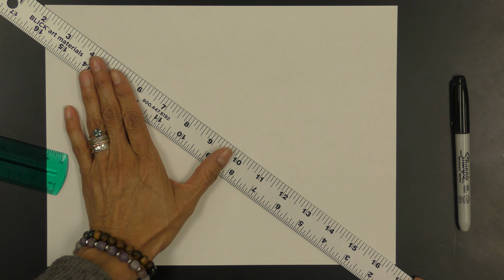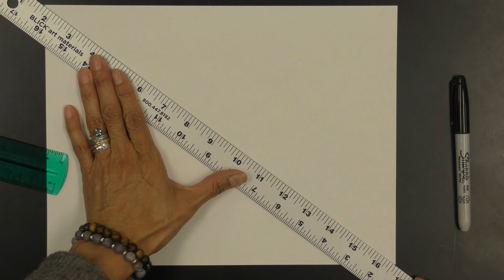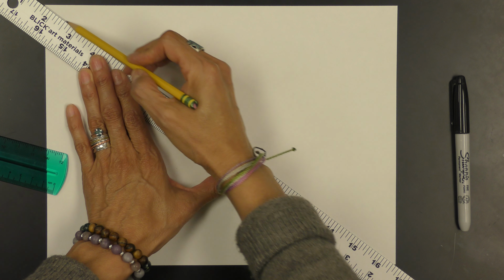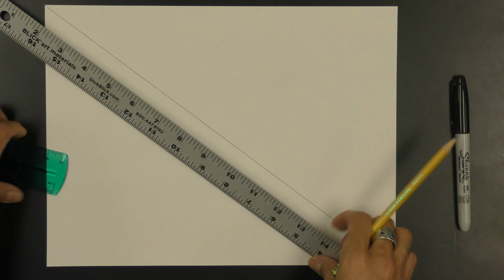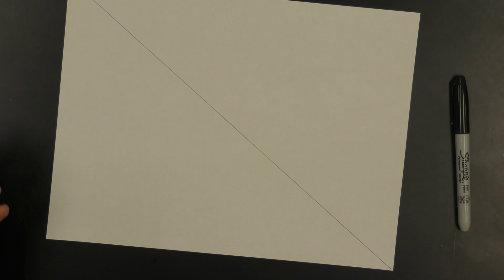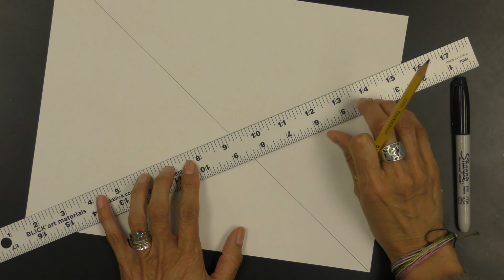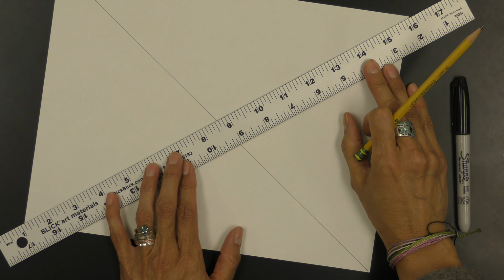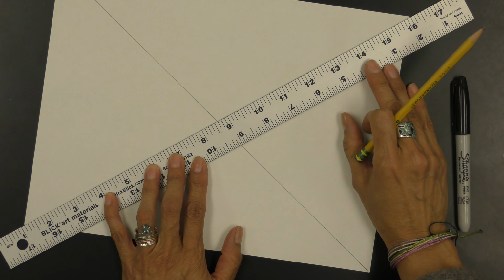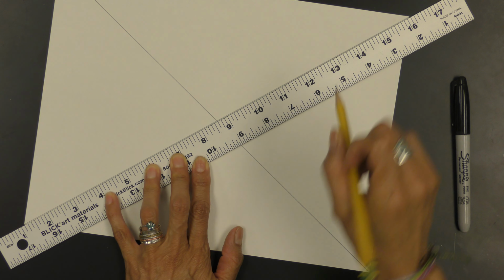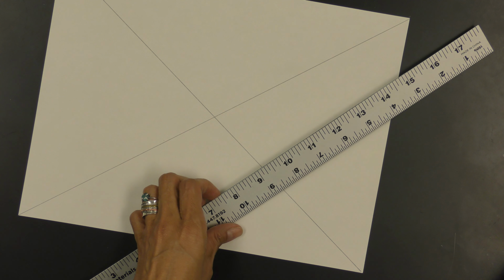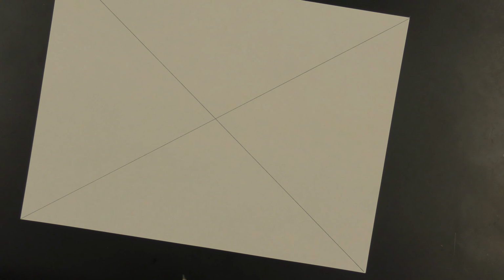This is going from corner to corner because we want to get the center of our paper. And again, I'm gonna do my lines just a little bit darker than I normally would so you can see them. We're gonna do like a giant X. So corner to corner, the opposite direction as well. Okay, so corner to corner, and now I have the center of my paper.